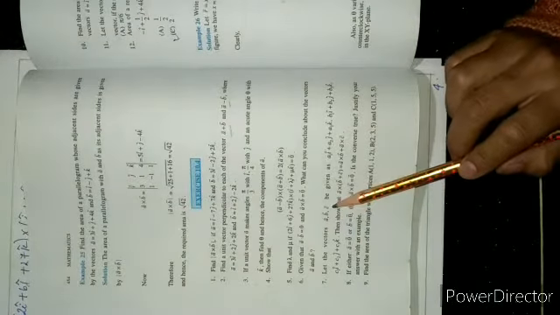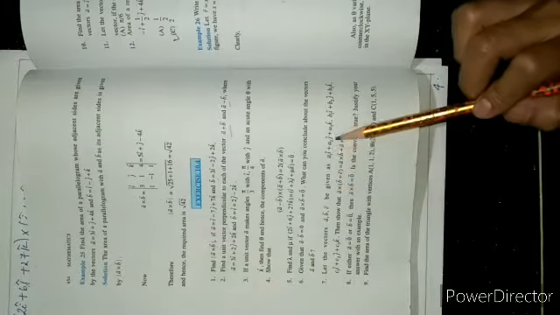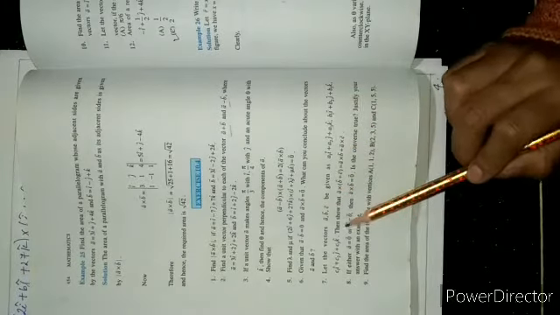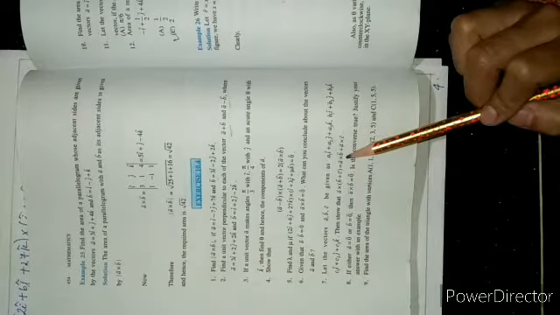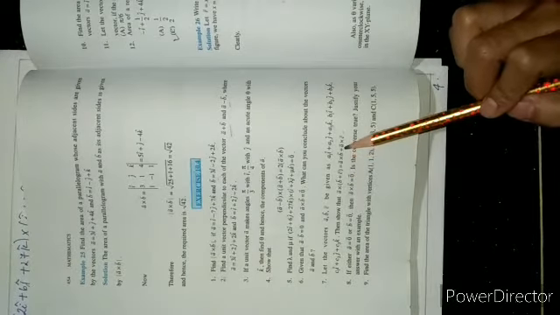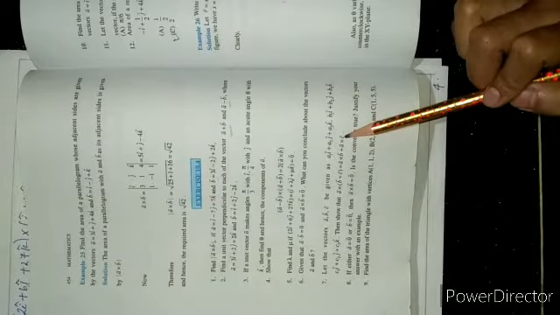Let the vectors a vector, b vector and c vector be given in component form. Then show that a vector cross b vector plus c vector is equal to a vector cross b vector plus a vector cross c vector.